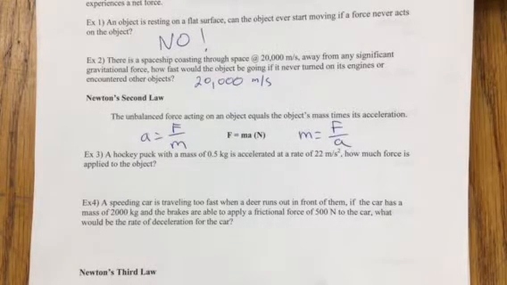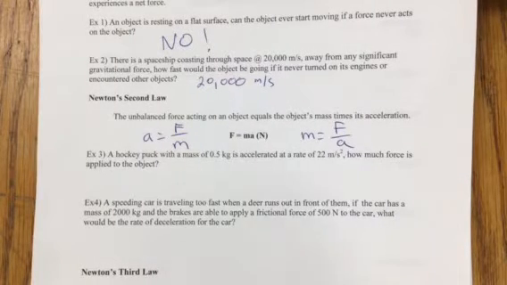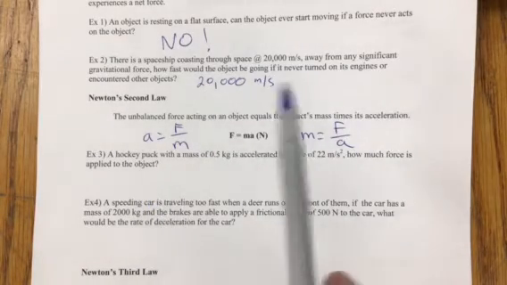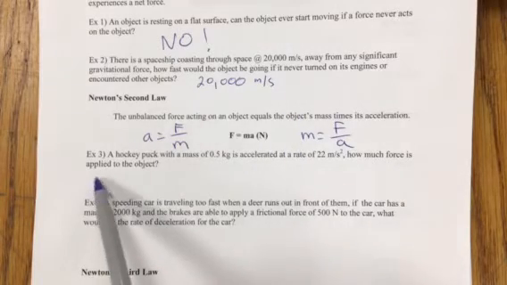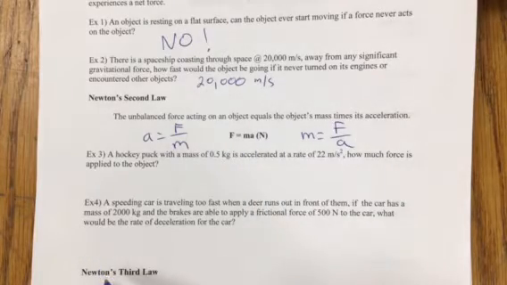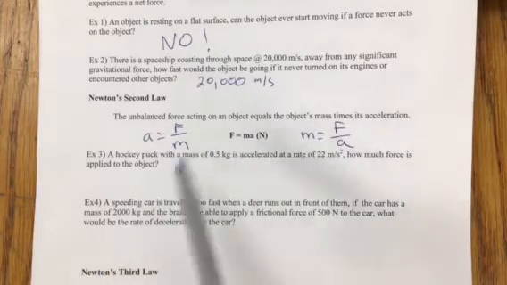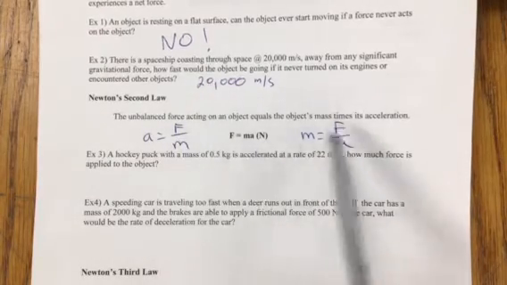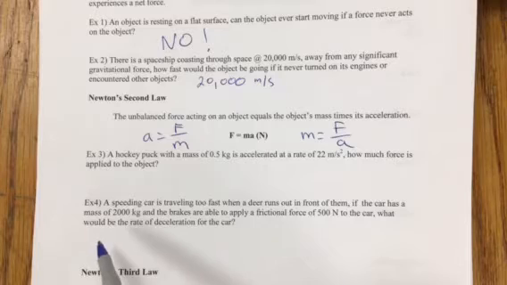So when we're solving these equations, I always try to tell you to do three basic things. One, you're going to read the problem and list the variables. Two, once you know what the unknown is and what we're trying to solve for, you're going to determine which equation you want to use. And then the third thing you're going to do is actually plug the numbers in and either divide or multiply the variables that we got.